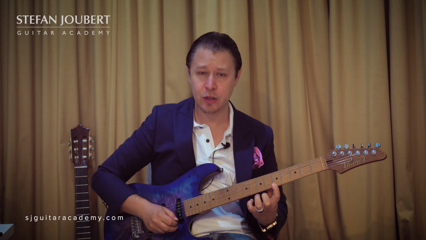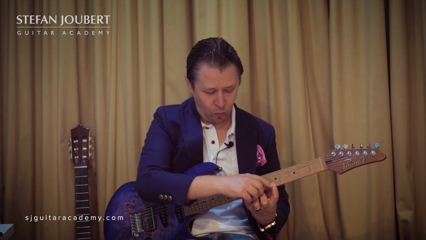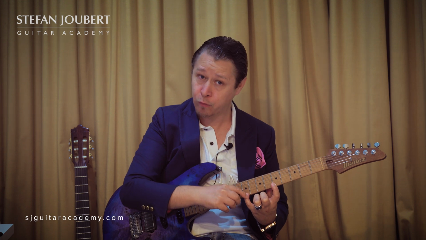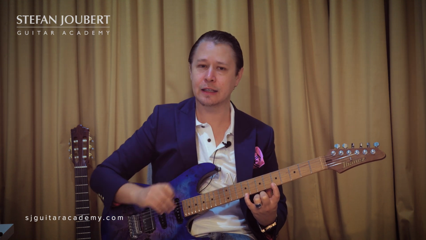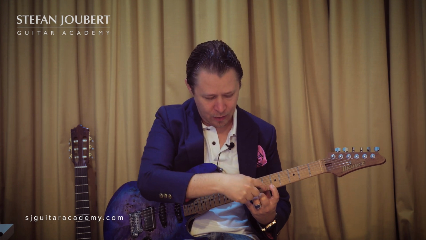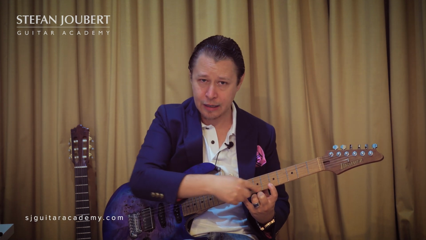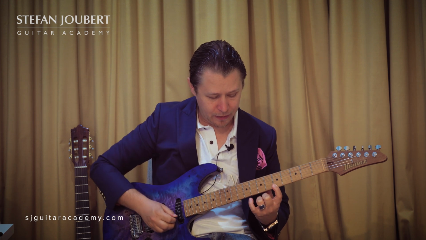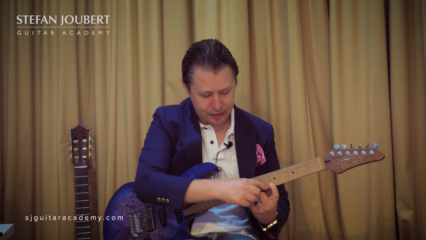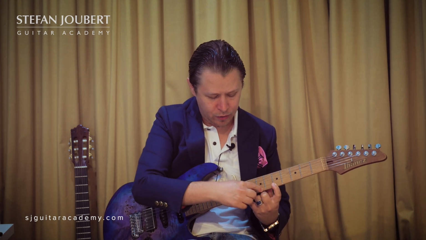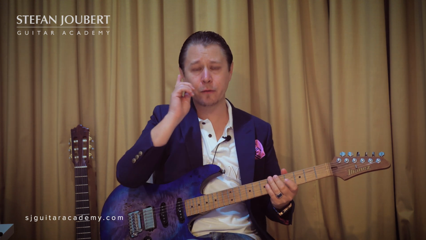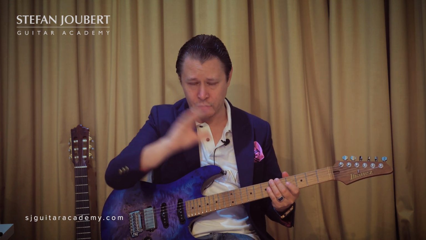So from a root to a major third, we've got 1, 2, 3, 4 semitones. In the guitar world, it's easy for you to visually look at it and see a gap of 3. So I see from the A to the C sharp, I see a gap of 3, 1, 2, 3. So that's the first thing I need you to get to know on your instrument.